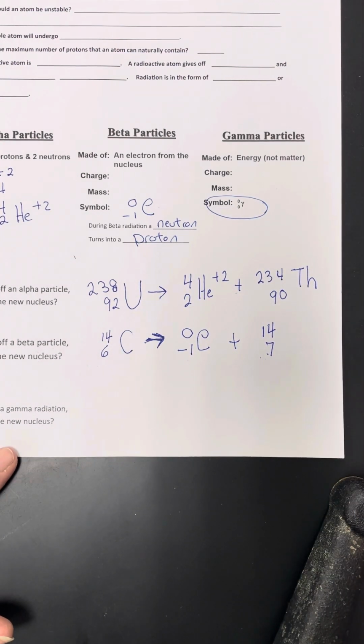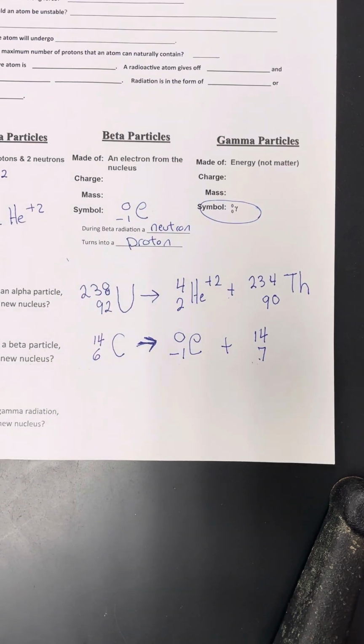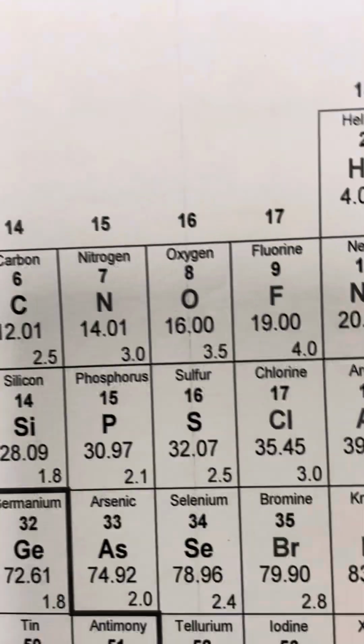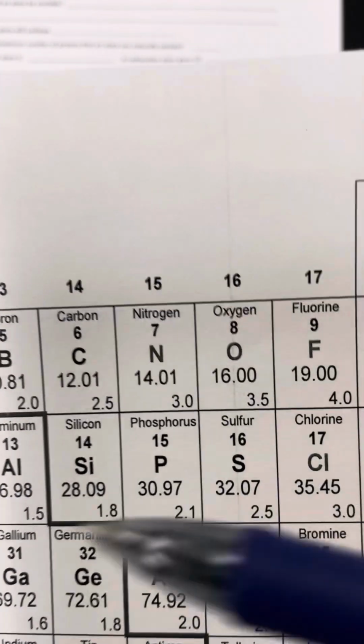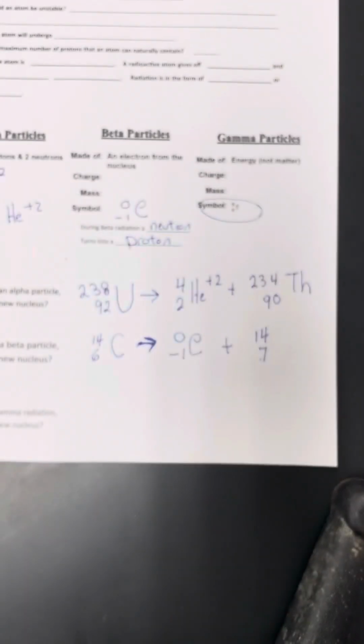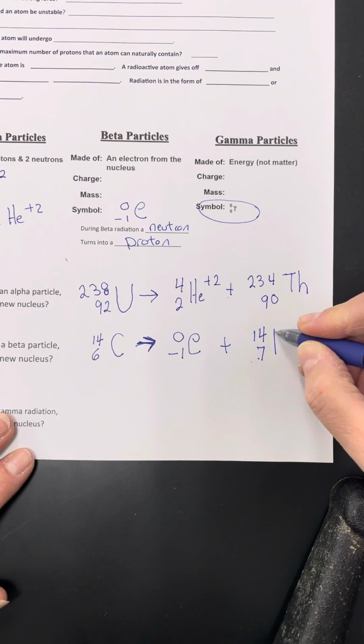So we have 14 over 7, and now we're going to look at our periodic table. And with an atomic number of 7, we have nitrogen. So we're going to put the N in.